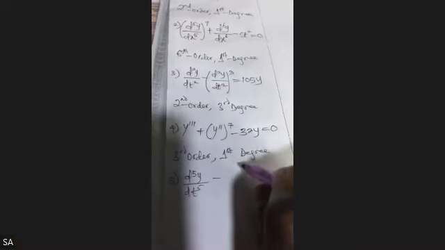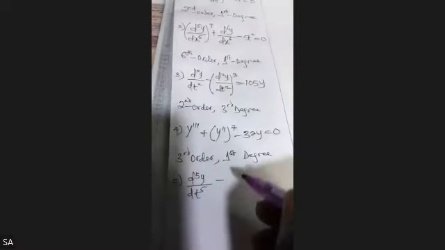We have the 5y over the t5 minus the 7y over the t7 plus 8y equals 0. What is this order and degree?